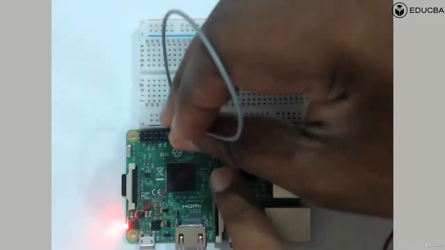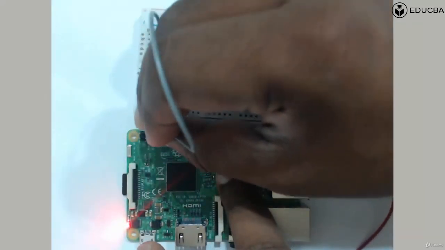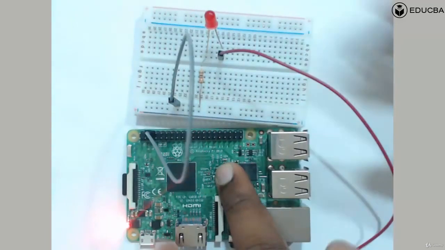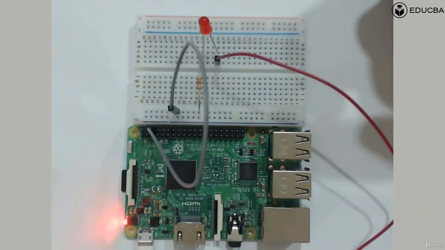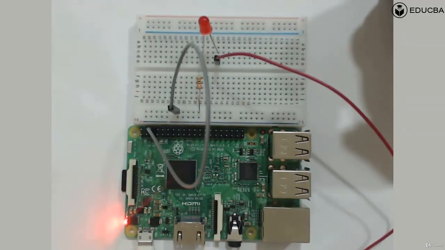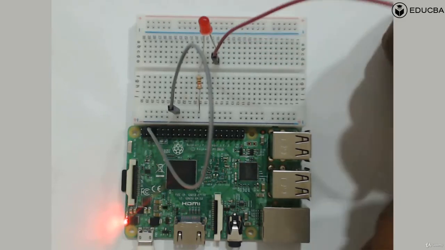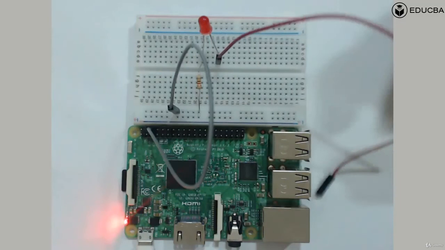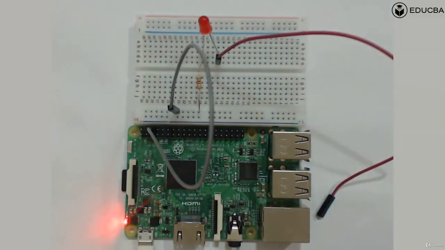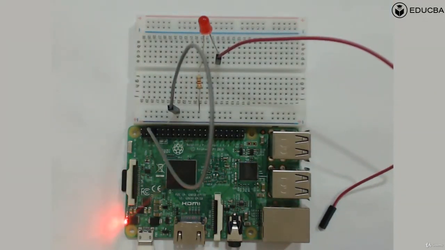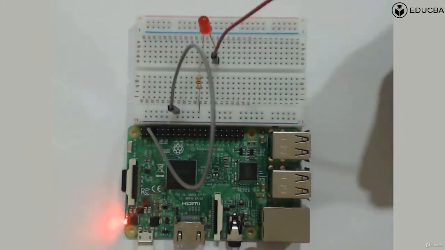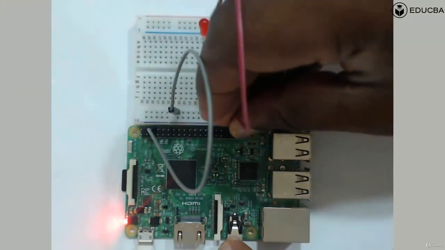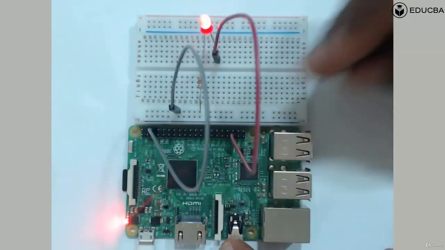Board pin number 6, so that's 1, 2, 3, 4, 5, 6. But the one which is for the PWM is GPIO 19. As I had said, this is the third pin from the bottom. If you remember in the diagram, GPIO 19 was the third pin from the bottom. That is pin number 35, board numbering. So I'm just going to connect that up.